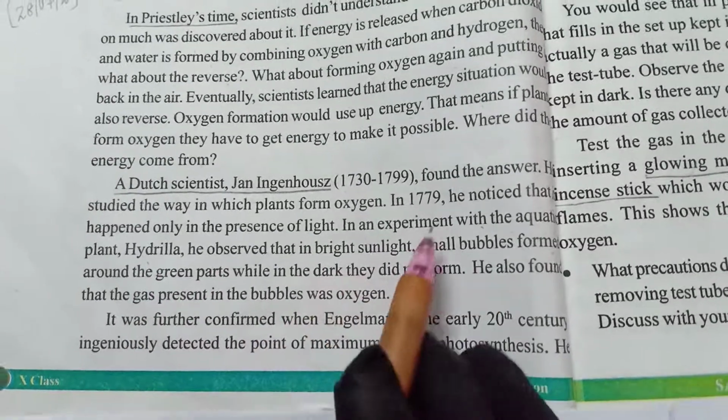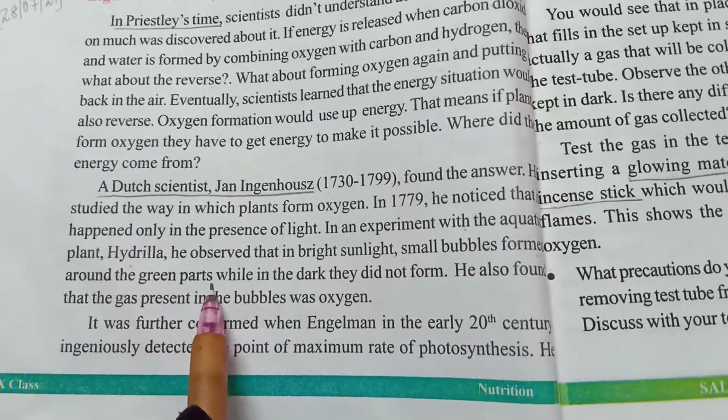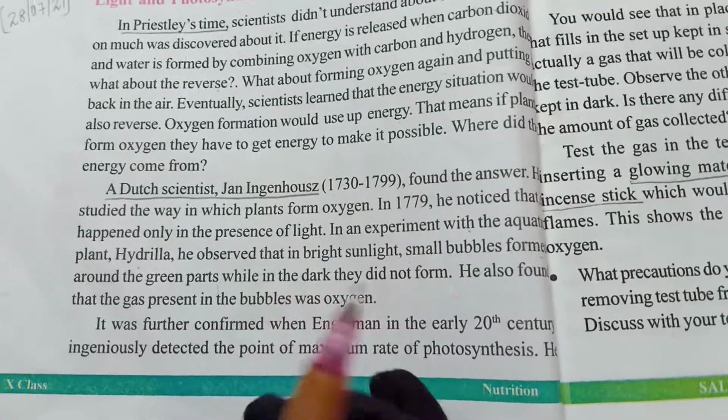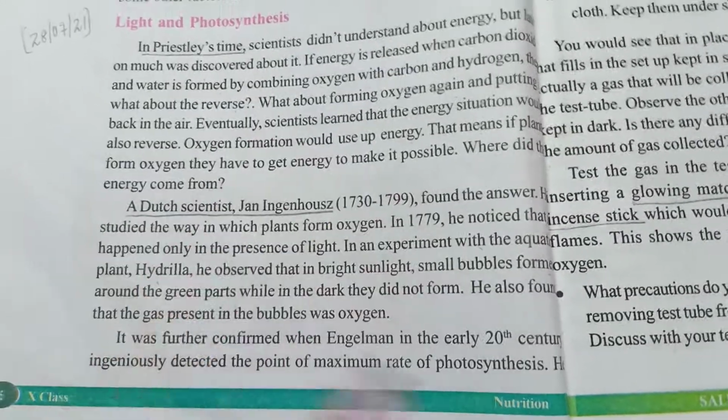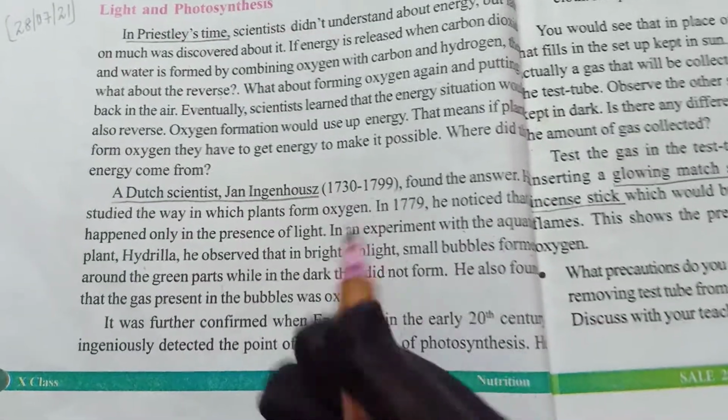He observed that in bright sunlight small bubbles formed around the green plant, while in the dark they did not form. He placed the Hydrilla plant and observed small bubbles around it in bright sunlight.